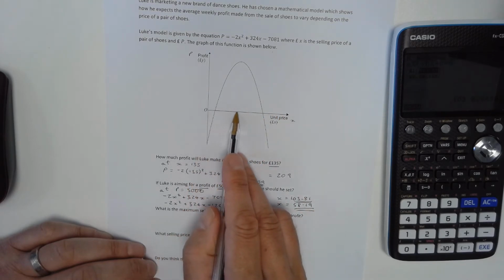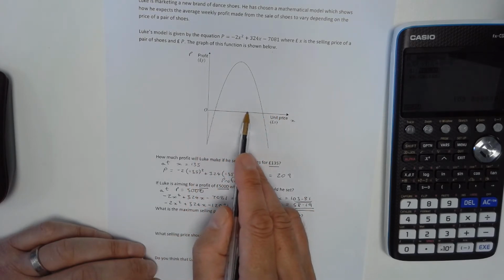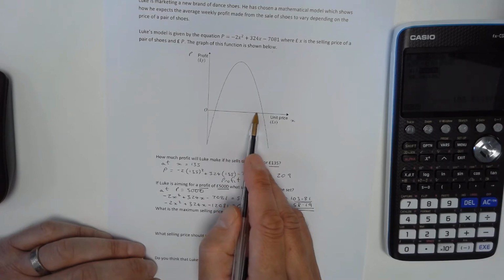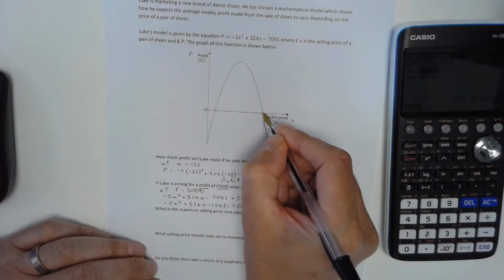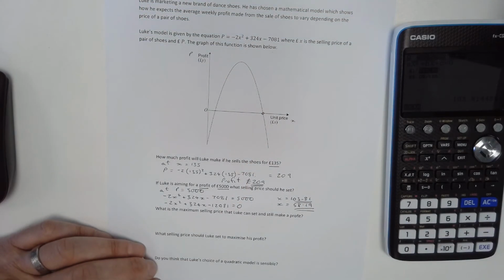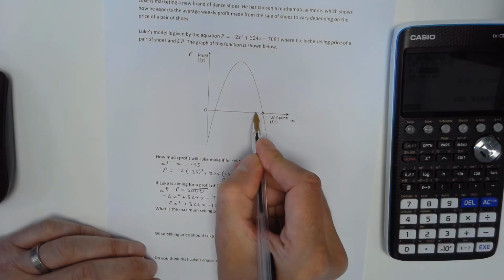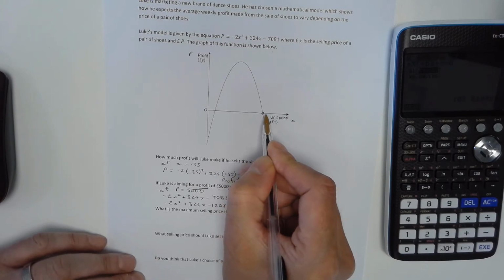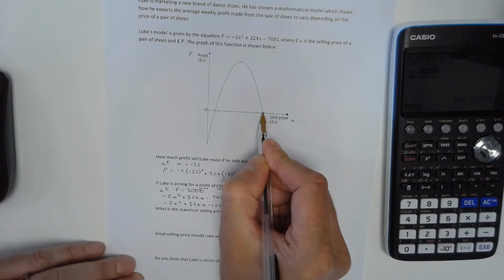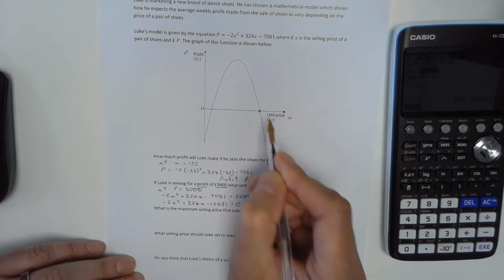I'm making a profit here, I'm making a profit here. Here is the point where I stop making a profit. So anything less than this value, I am going to make a profit. Anything more than this value, I am going to make a loss.